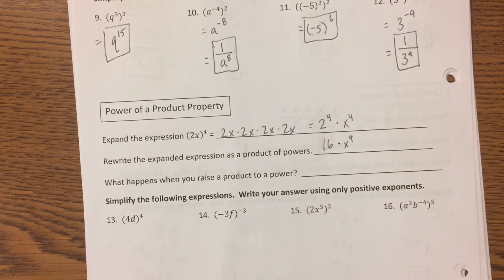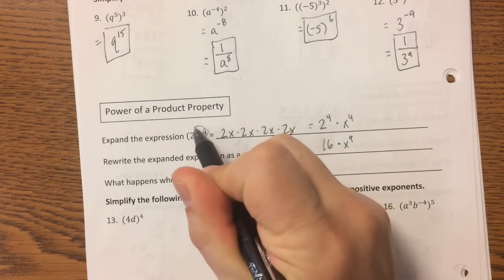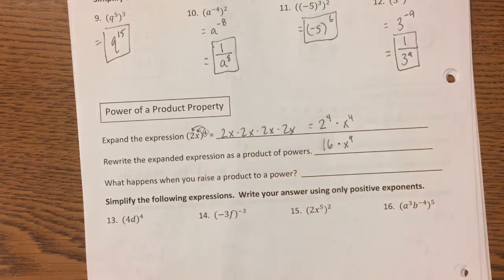So what happens when you raise a product to a power? If you've got something like 2x, or something more than just a single number or variable, it's kind of like using the distributive property, right? You're going to take this 4 and distribute it to each factor.